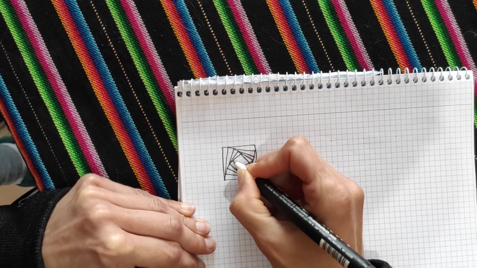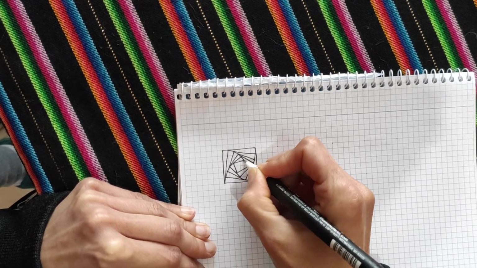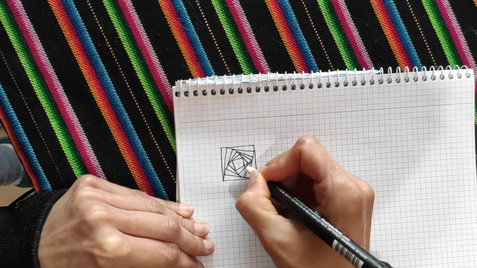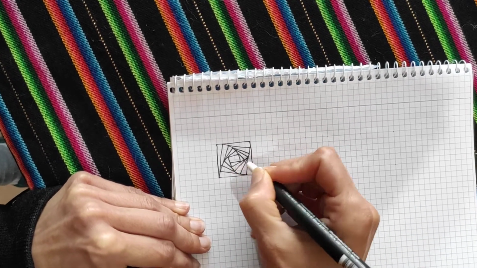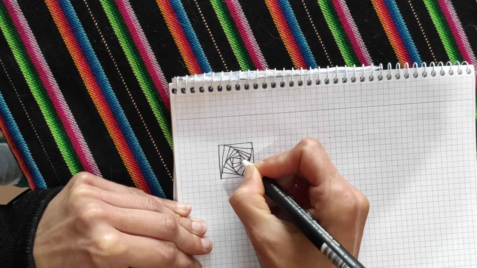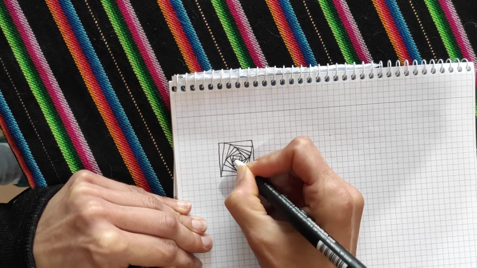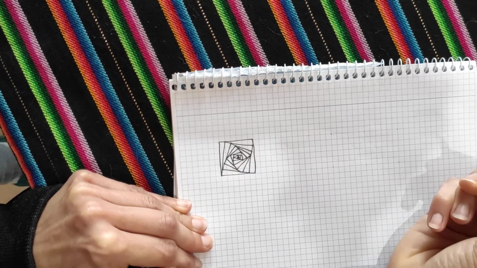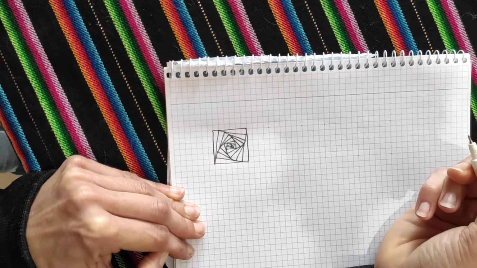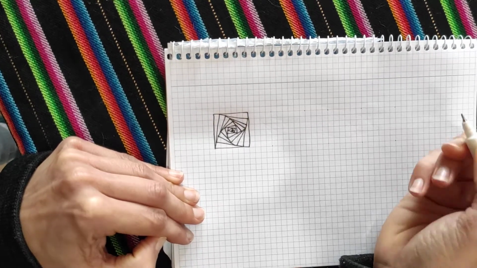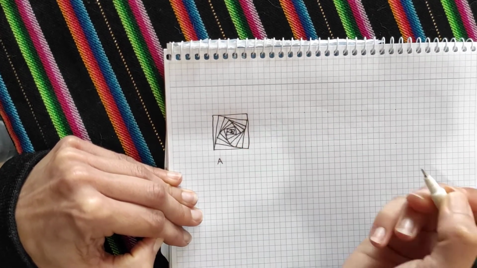From here to here, from here to here. Just smaller squares that are a little bit twisted. And there we go. We have our first paradox. Let's call it model A.